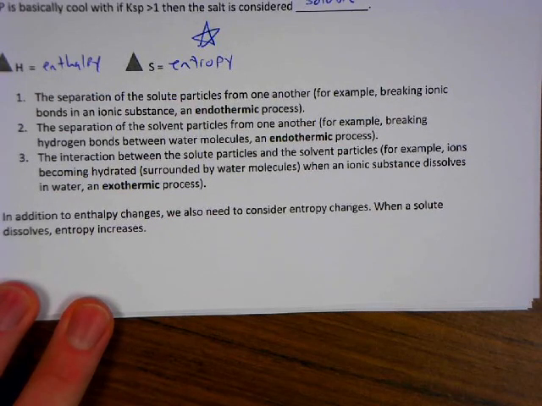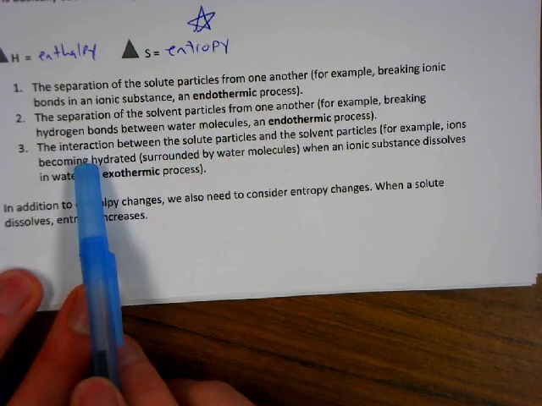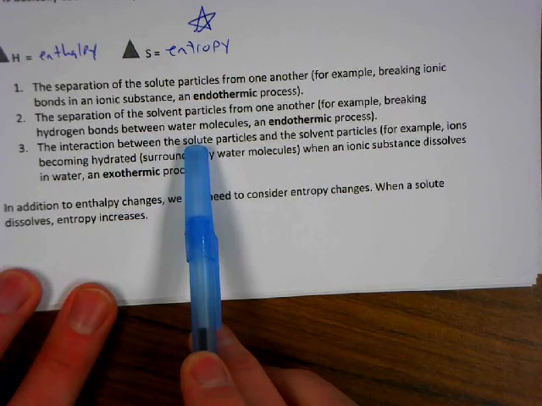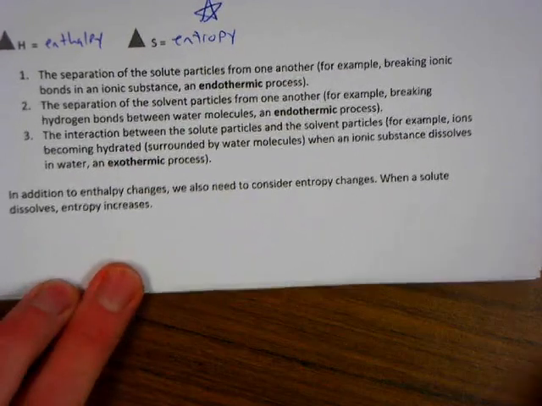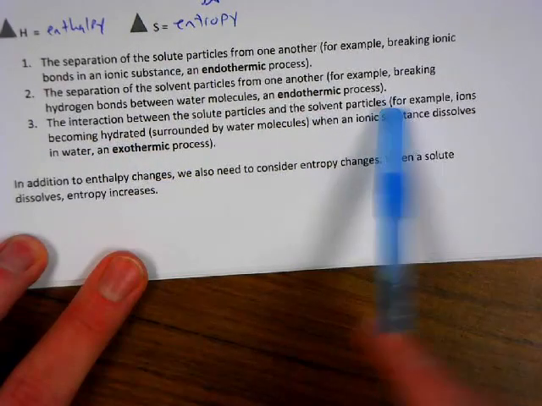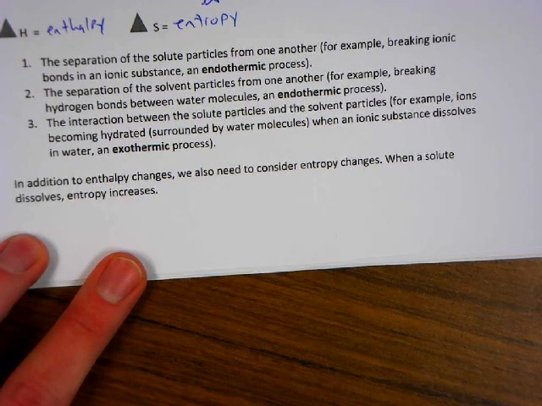Enthalpy, entropy. I don't know how that led me to Valentine's, but disorder. Valentine's Day can be very disordering. The separation of the solute particles from one another, or breaking them up. If I'm breaking an ionic bond, that would be an endothermic process, right? Because you'd have to put energy in to break them. The separation of the solvent particles from one another. So breaking the hydrogen bonds between water molecules would be an endothermic process. It takes energy to break those hydrogen bonds.